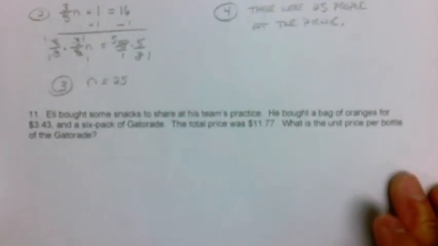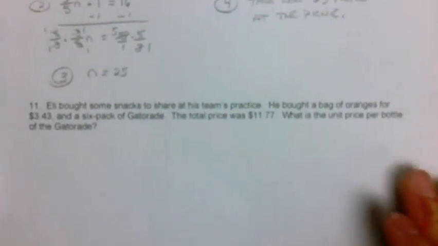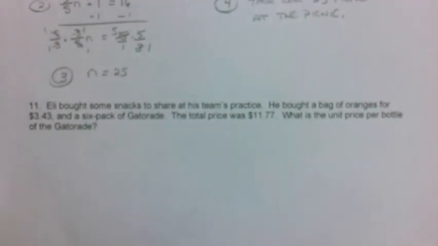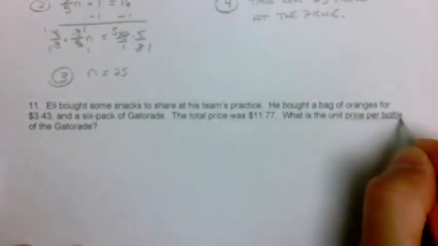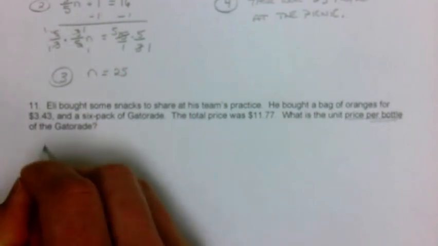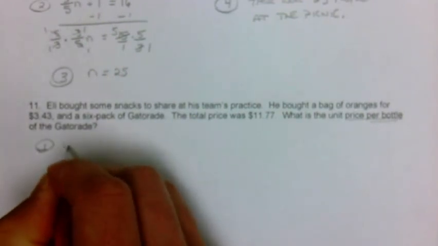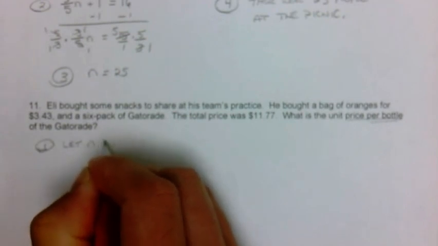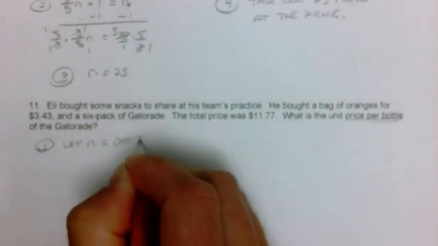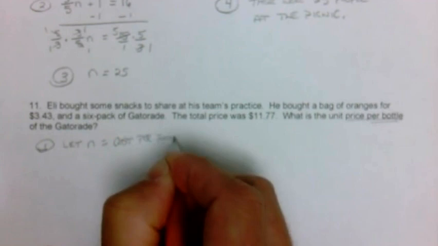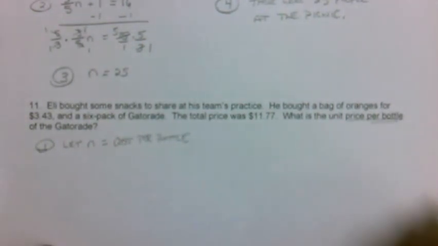One more word problem that we'll look at here. Eli bought some snacks to share at his team's practice. He bought a bag of oranges for $3.43 and a 6-pack of Gatorade, and the total was $11.77. What is the unit price per bottle of Gatorade? So in step 1 here, when we write our let statement, well, let n equal the cost per bottle. How much each bottle of Gatorade will cost.